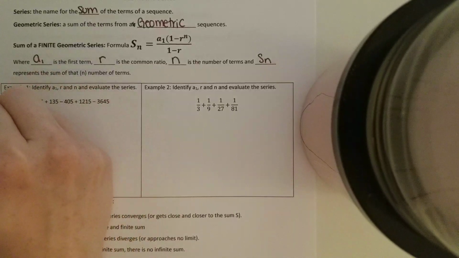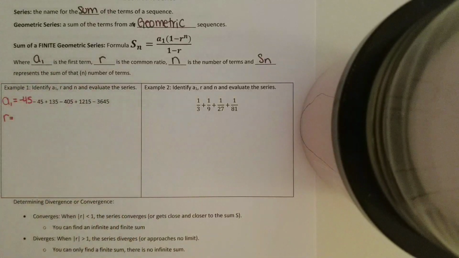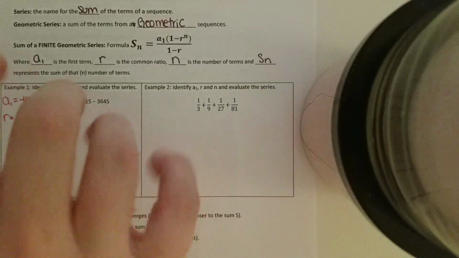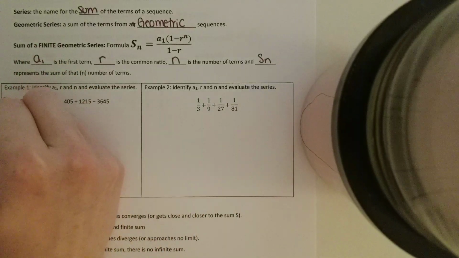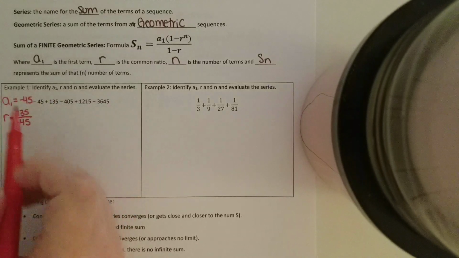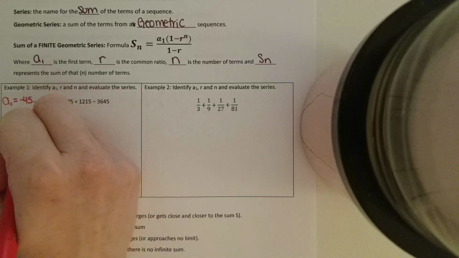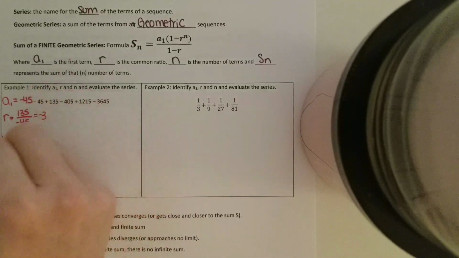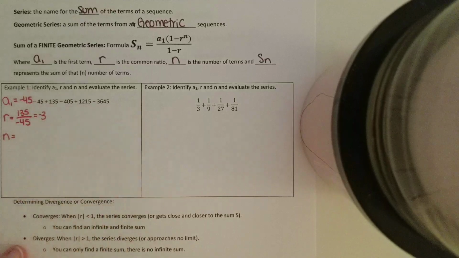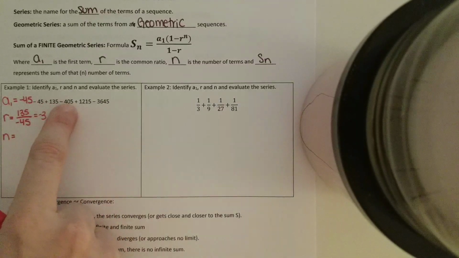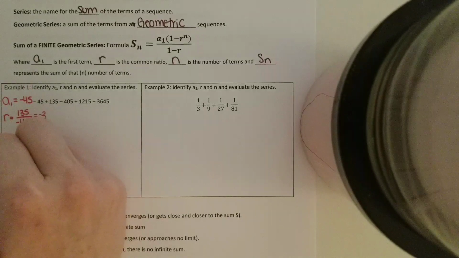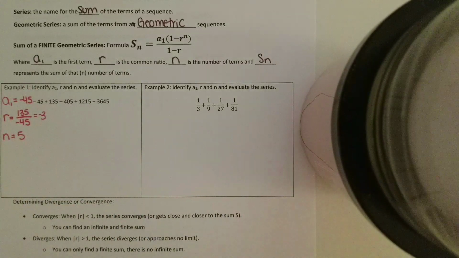The next thing is our R value. And so to find the R value, you take the second term and divide it by the first. So we're going to have 135 divided by negative 45. And 135 divided by negative 45 equals negative 3. And then the third thing we have to find is our N, which is our number of terms. So we have 1, 2, 3, 4, 5 terms. So N in this case is going to be 5.